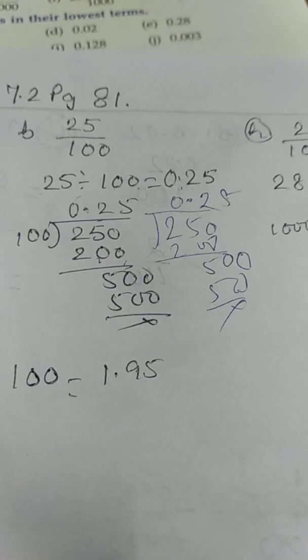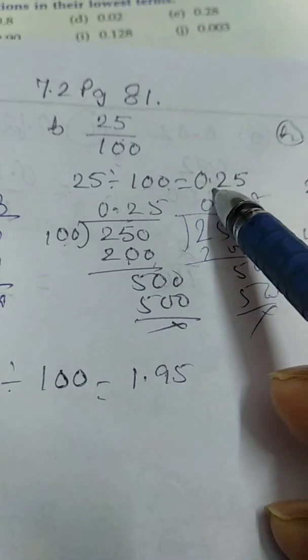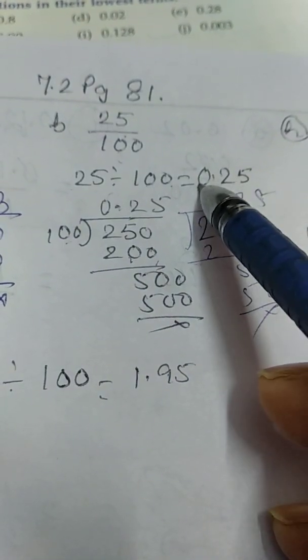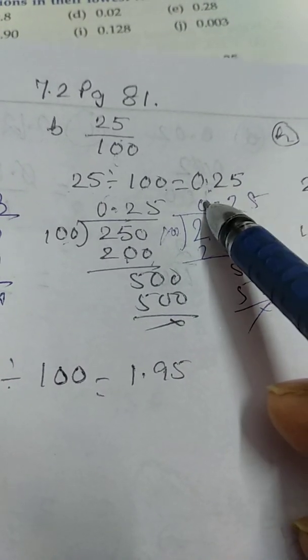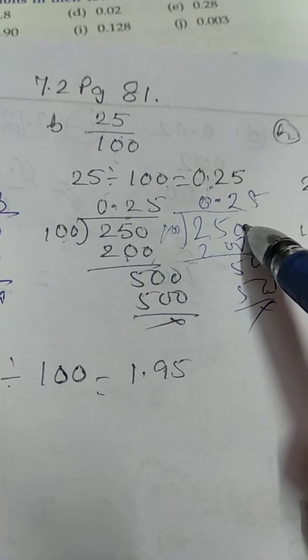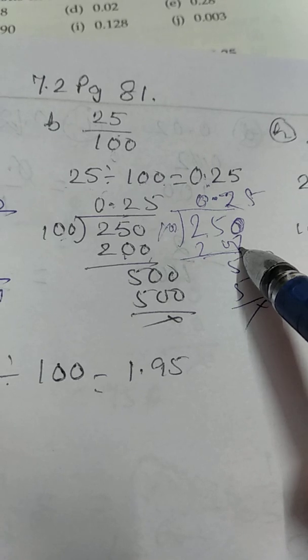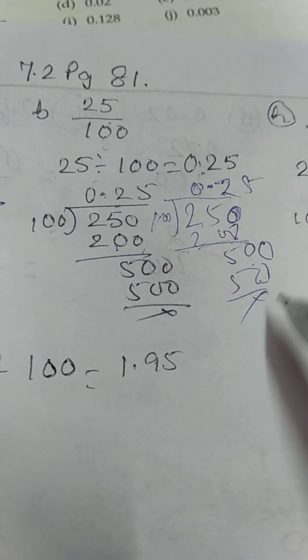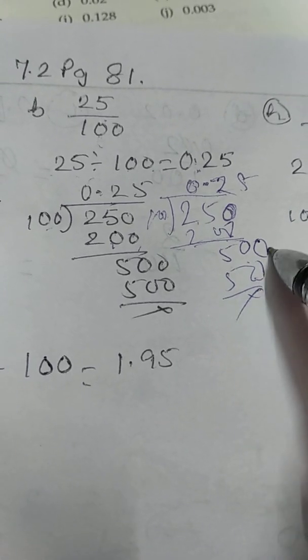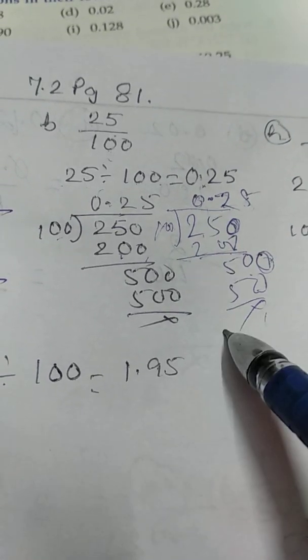Next, 25 by 100. 100 divided into 25: 25 is not possible, so I will give 0 and a point. Now 250 minus 200, subtracting, I got 50. After giving the point, I can add zeros as many times as I want. So I will add one 0 and write 500, and so 0.25.